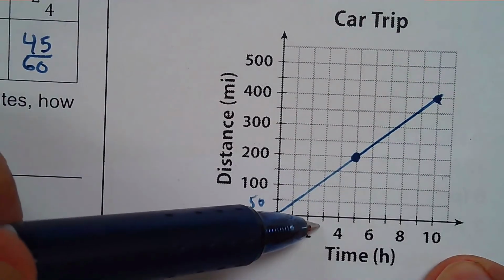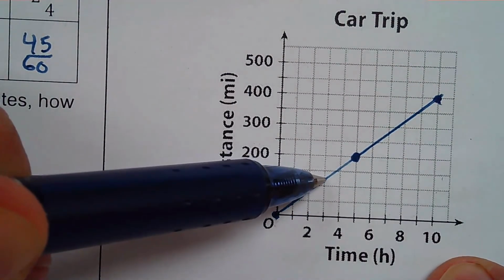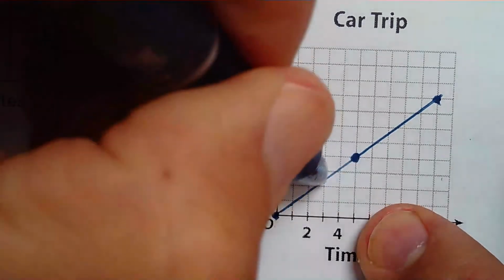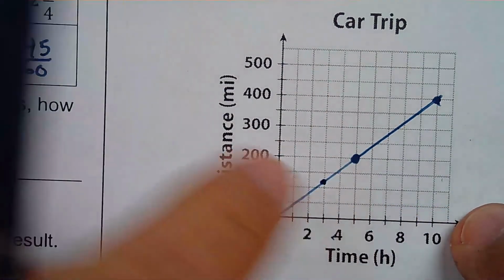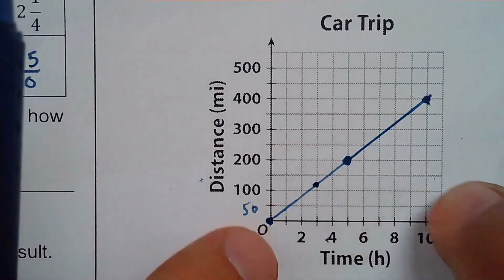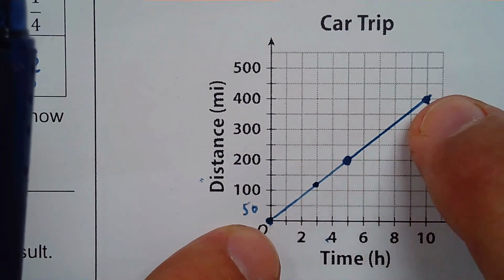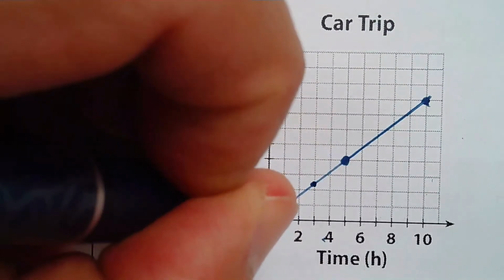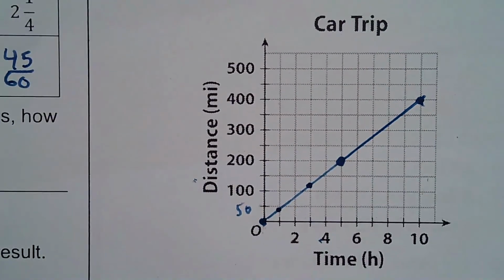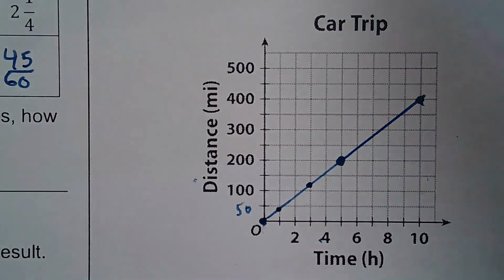So 3 hours, 120 miles, it looks like those other points show up right there. It comes off of those ones that are really easy to graph. You just draw a line through the ones that are really easy to graph, and the other points fill in nicely, as long as you're straight and organized and you graphed them correctly.